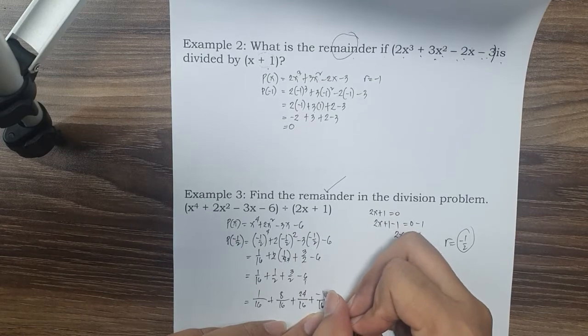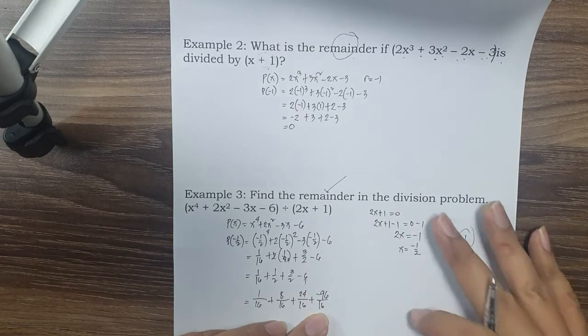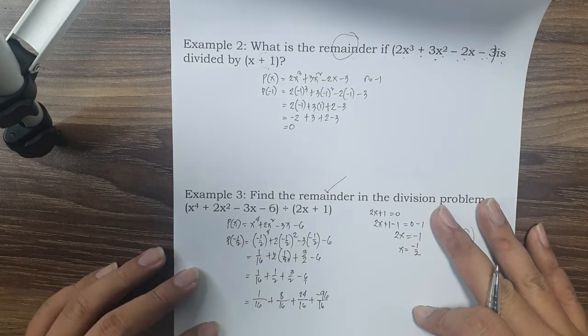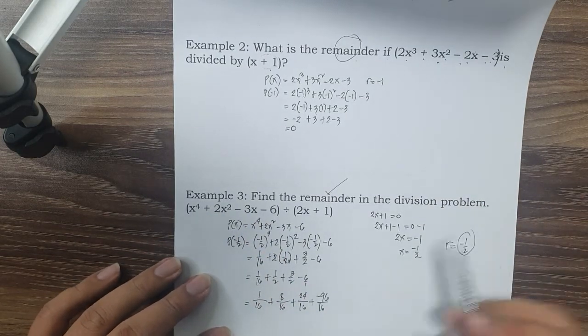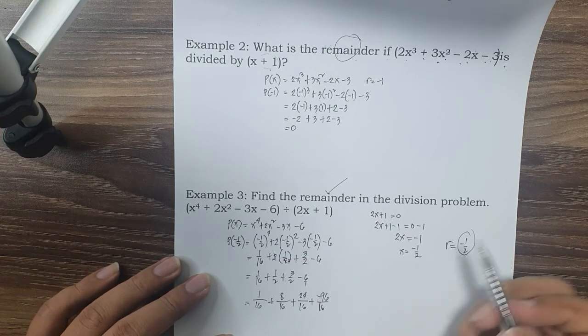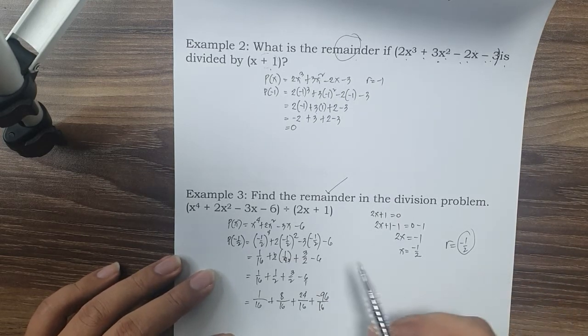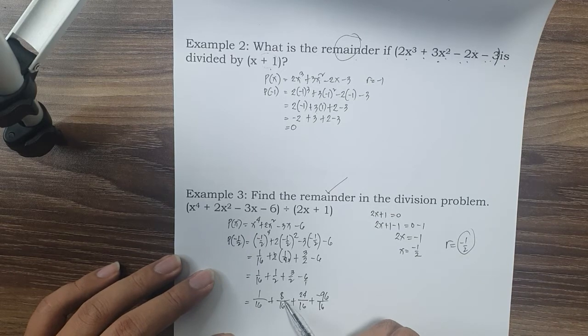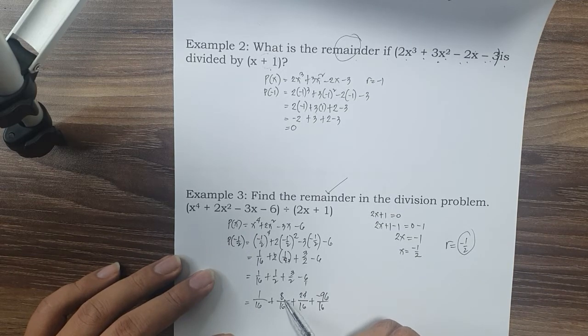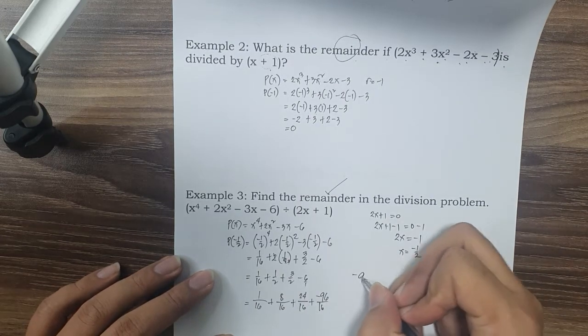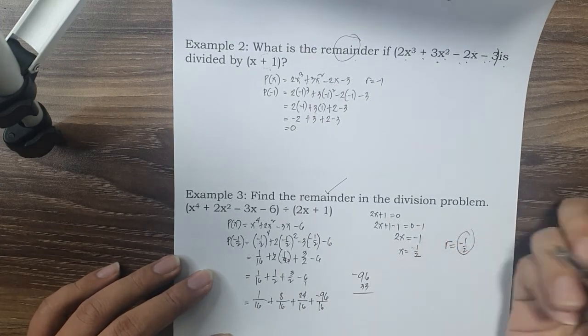So, negative 96. Is that right? Maybe I multiplied wrong. 6 times 16, 96. And since this is negative, minus 96. Okay, so what do we do, sir? 1 plus 8, 9. 9 plus 24, 33. So, negative 96 and 33.